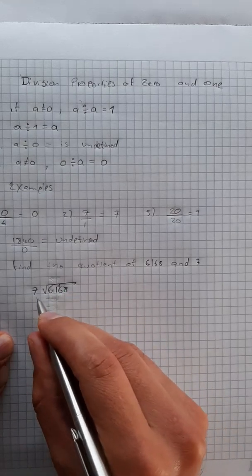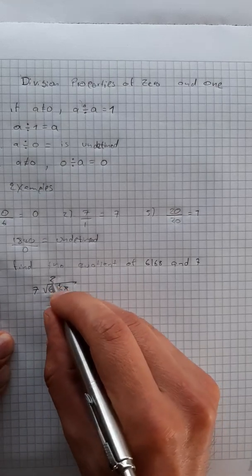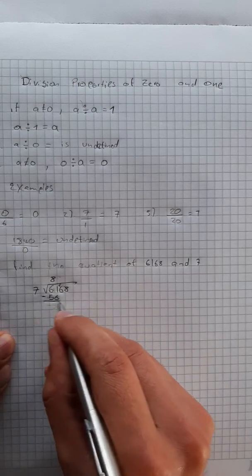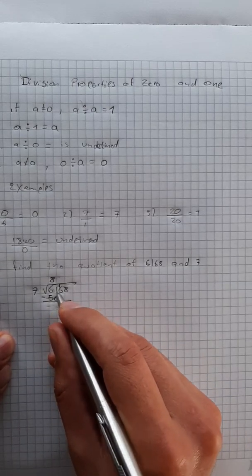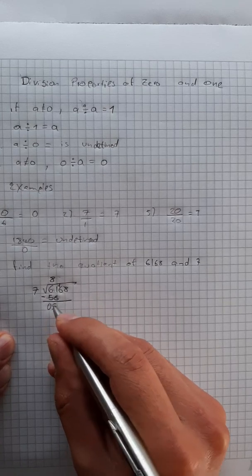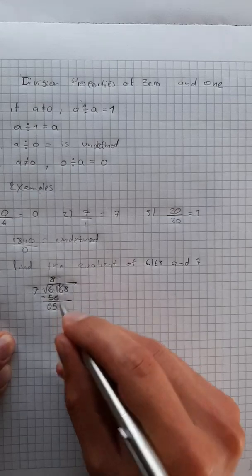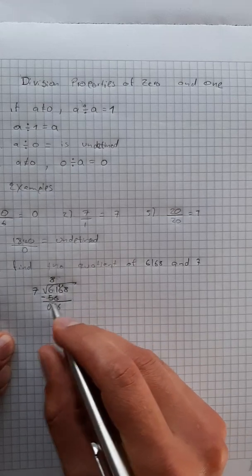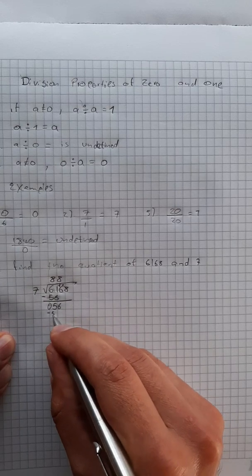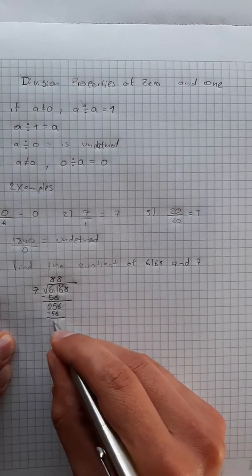61 divided by 7 is 8, and 8 times 7 is 56. Then let's subtract, and the difference in here is going to be 5. Now let's take the next number down, then it's 56. 56 divided by 7 is again 8. 8 times 7 is 56. Minus 56 obviously is 0.